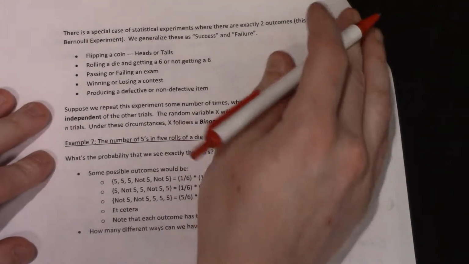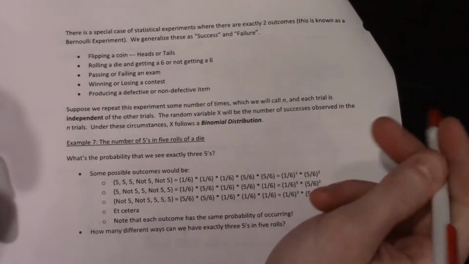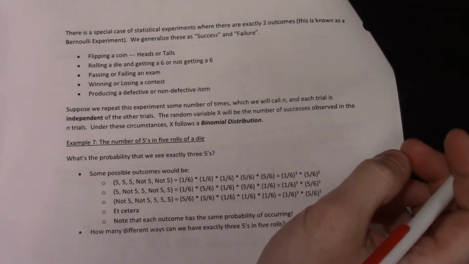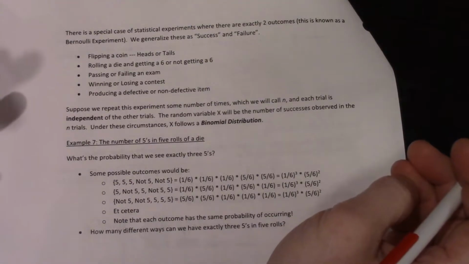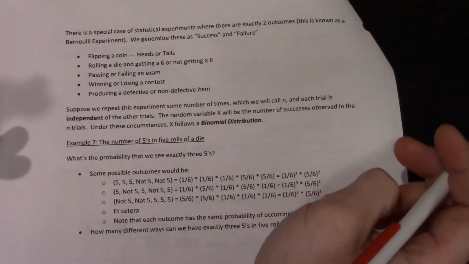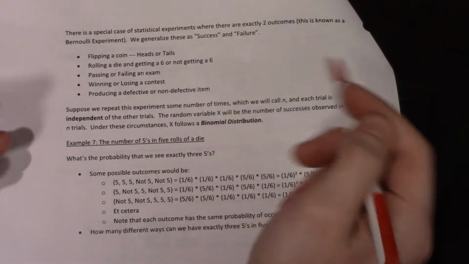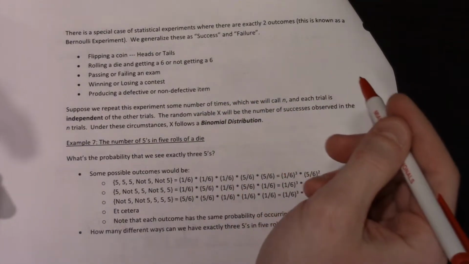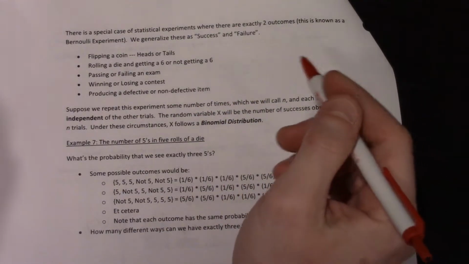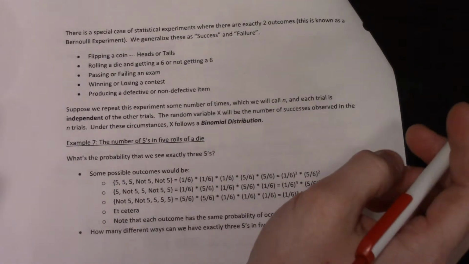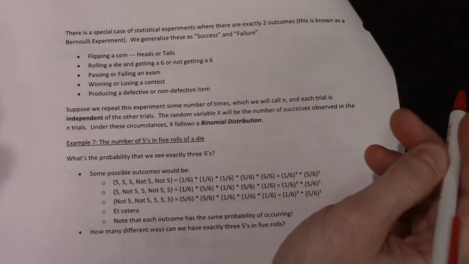So if you go back and you look through most of the examples we've done, they all have some similar characteristics. For the most part, our examples, certainly recently, we've had independent trials. So we've done some selections with replacement. That's generally independent.